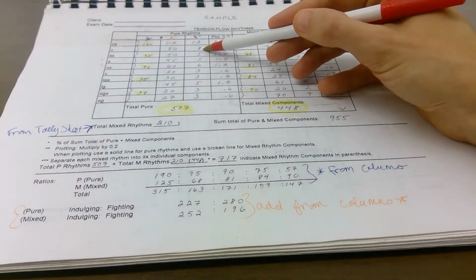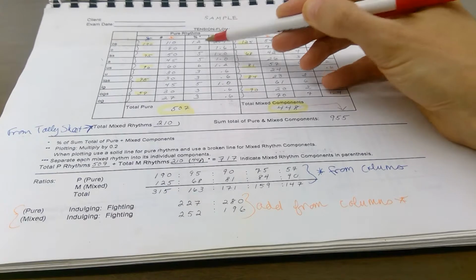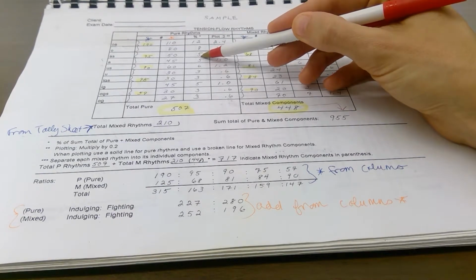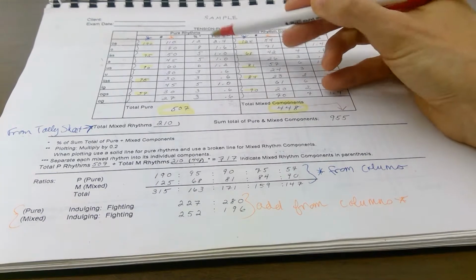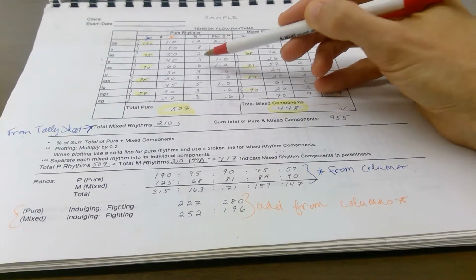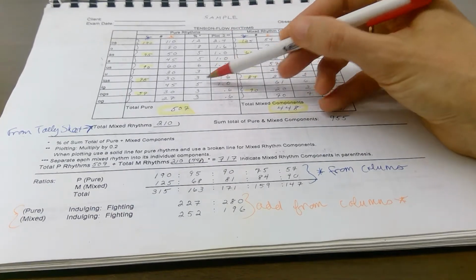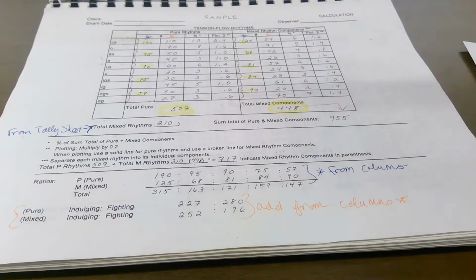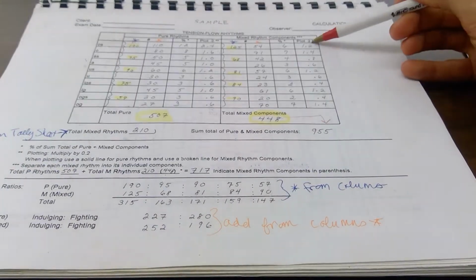I do 8 times 0.2, and I get 1.6. I do 5 times 0.2 and get 1.0, or 1. 6 times 0.2 is 1.2, and I do the same all the way down. I come over here, do the same math.